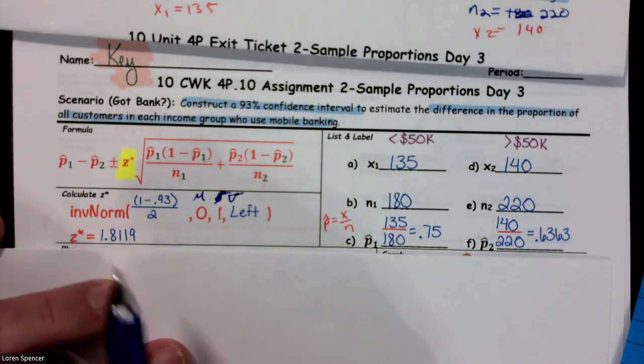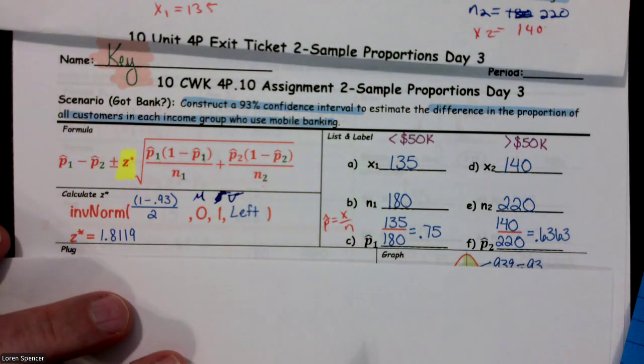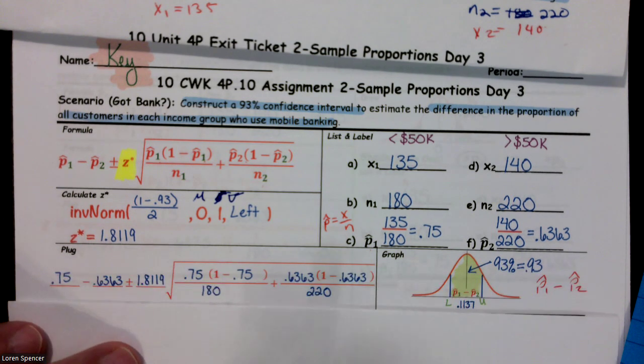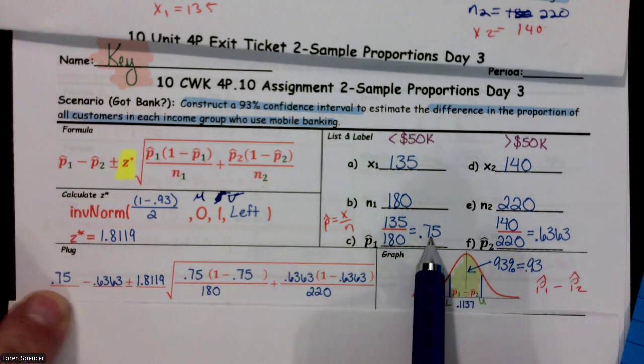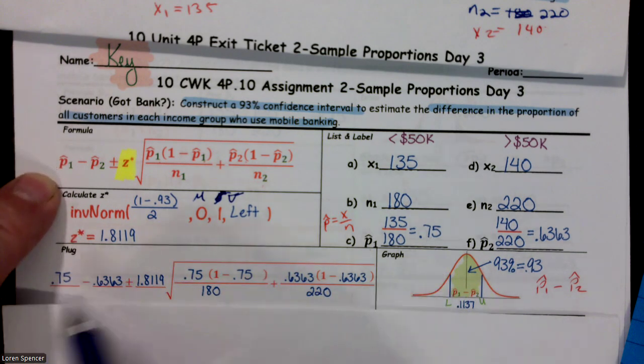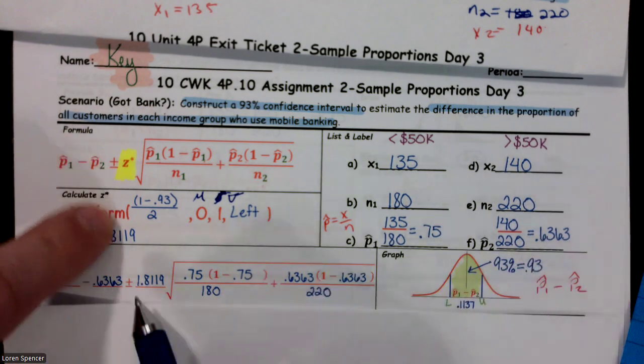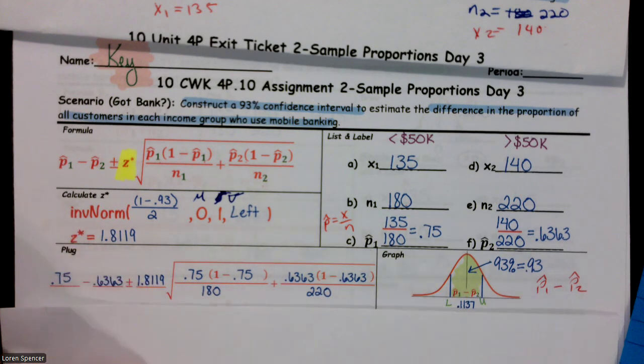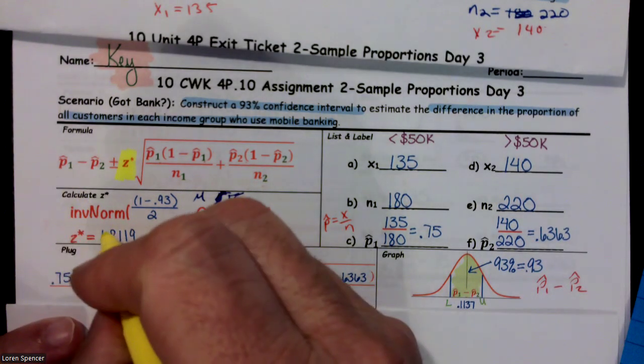And z star is 1.8119. So now we have everything we need to plug in. We're plugging in p hat 1, plugging in p hat 2. Right here, we have our z star.